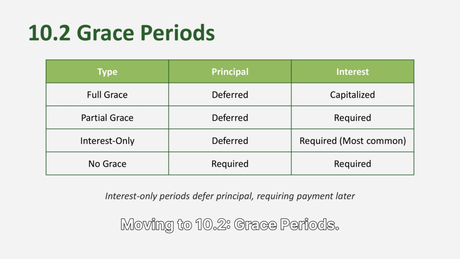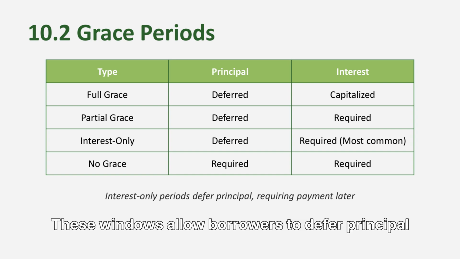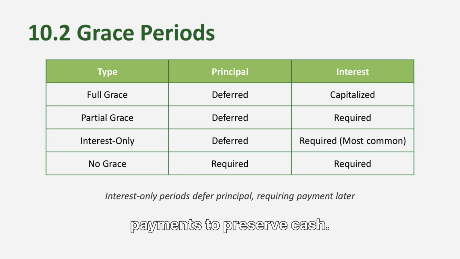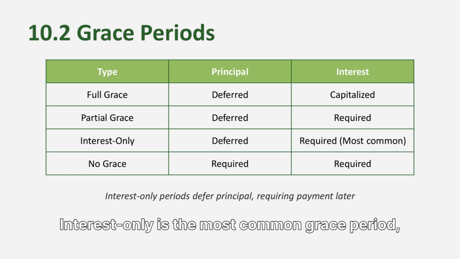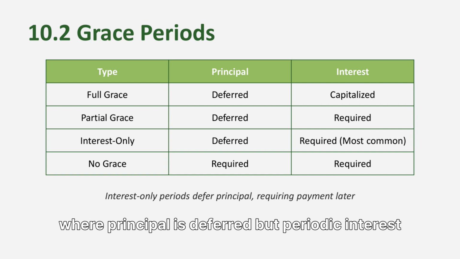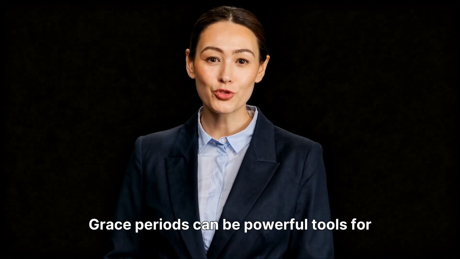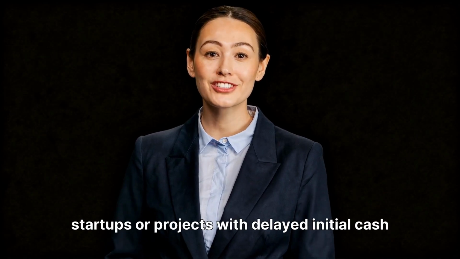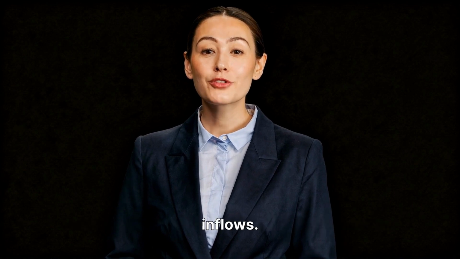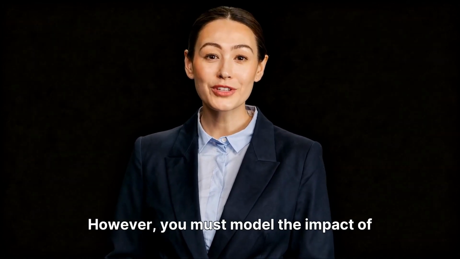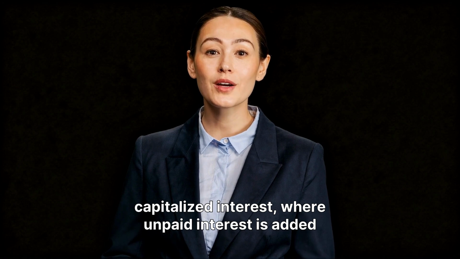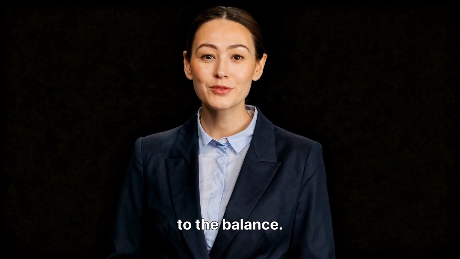Moving to 10.2, grace periods. These windows allow borrowers to defer principal payments to preserve cash. Interest only is the most common grace period, where principal is deferred but periodic interest is still required. Grace periods can be powerful tools for startups or projects with delayed initial cash inflows. However, you must model the impact of capitalized interest, where unpaid interest is added to the balance.